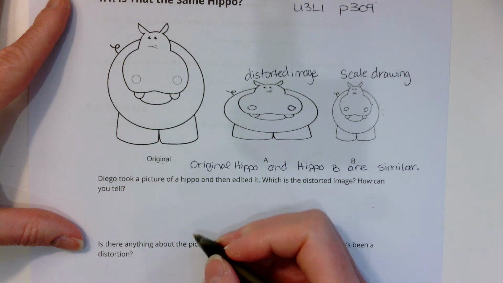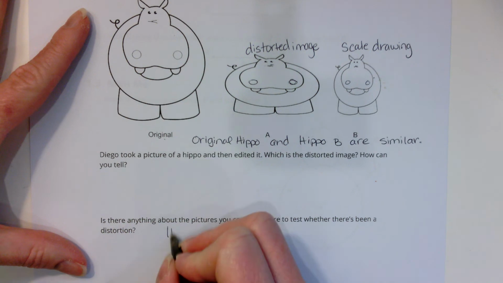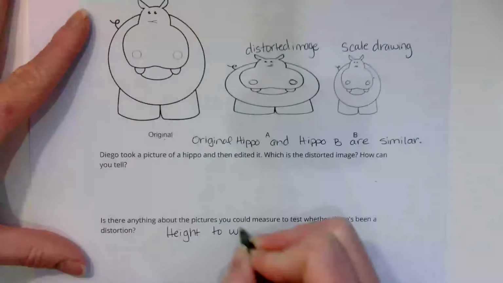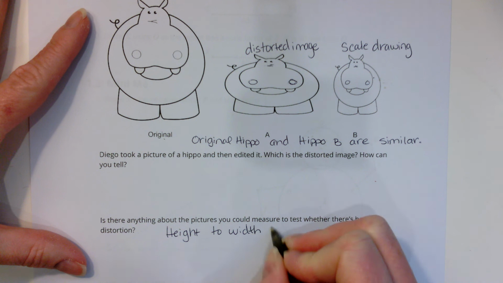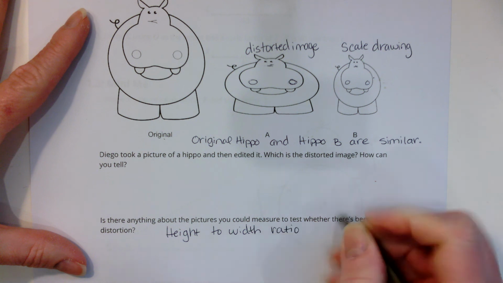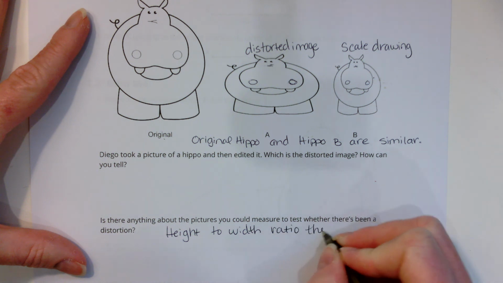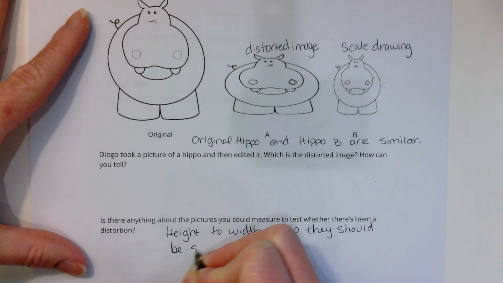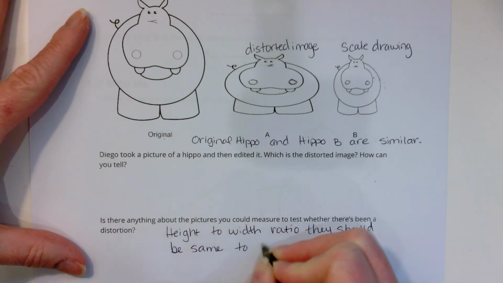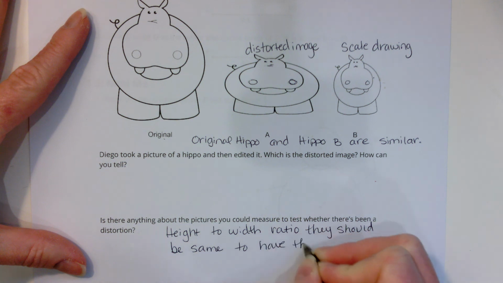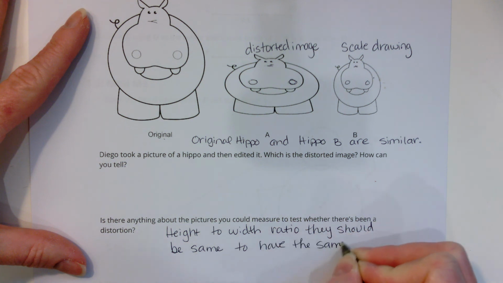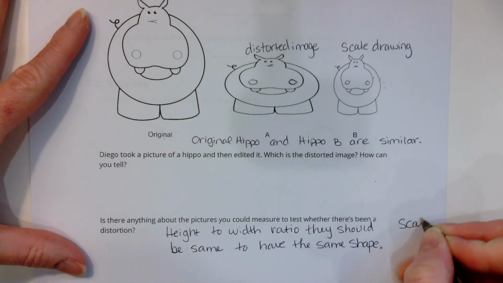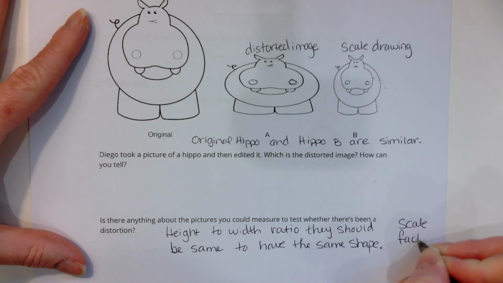That's because if I look at the height to width ratio, and a ratio is generally a fraction, they should be the same to have the same shape. And that is called the scale factor. I'm going to talk more about that on the next page.